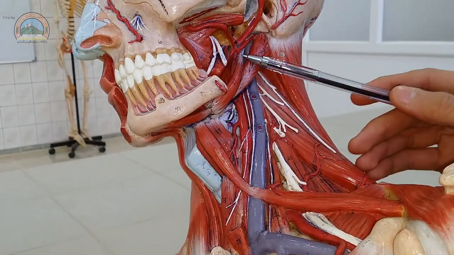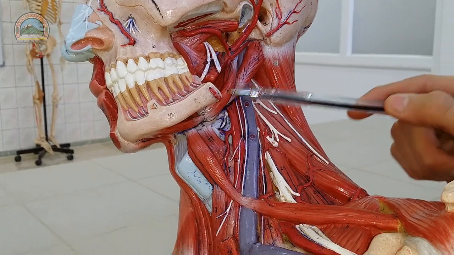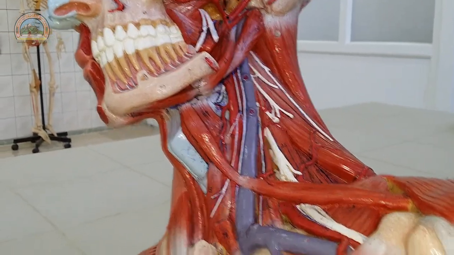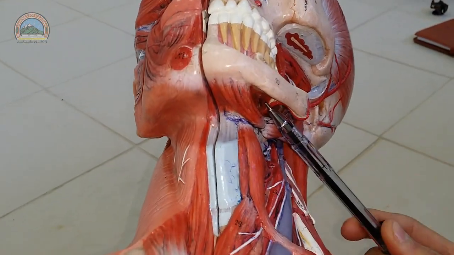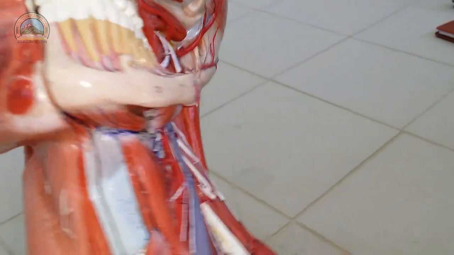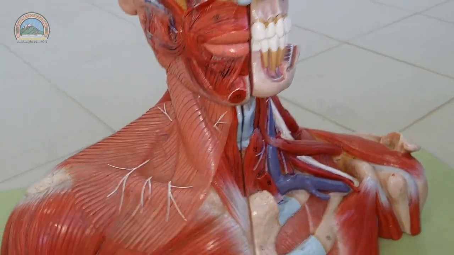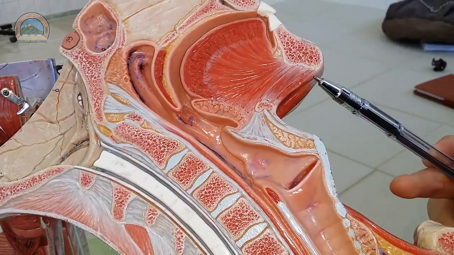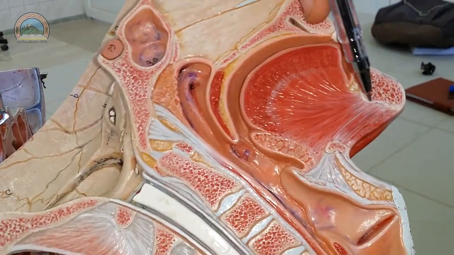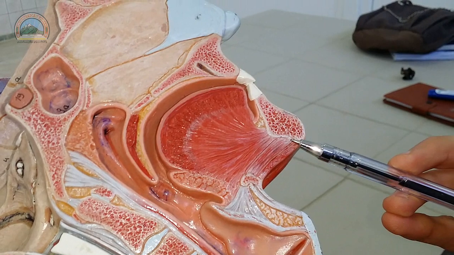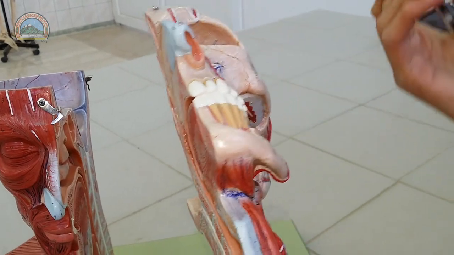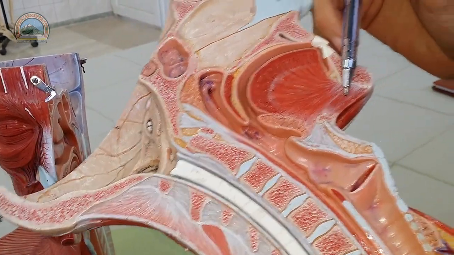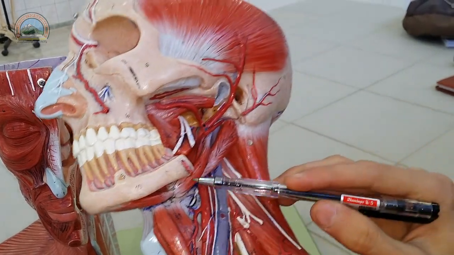This one is stylohyoid, another muscle of the hyoid bone. We have mylohyoid. This is mylohyoid. And this is geniohyoid. From the mental spine, both of them go to the hyoid bone. This was the suprahyoid group: geniohyoid, mylohyoid, digastric, and stylohyoid.